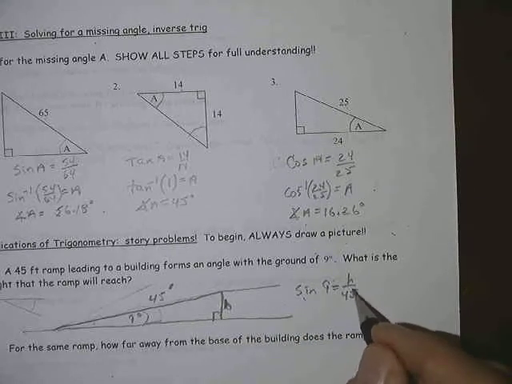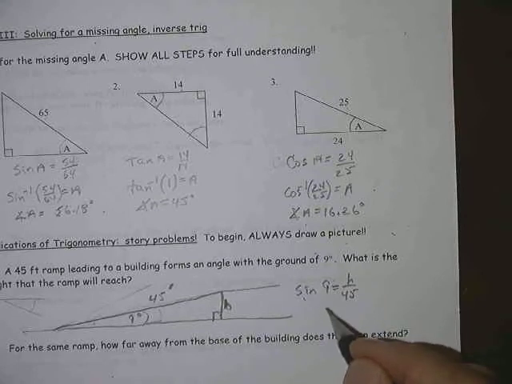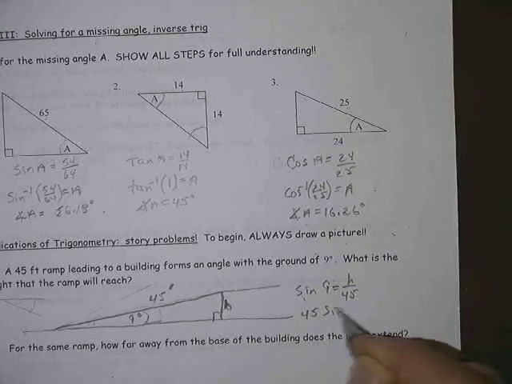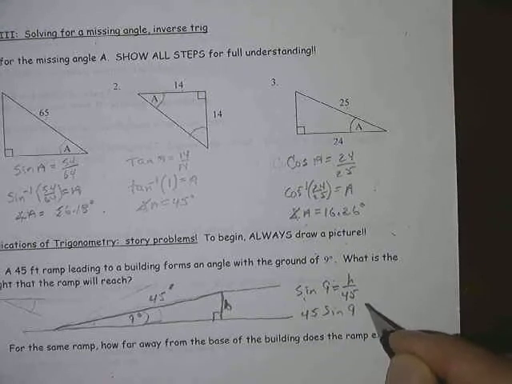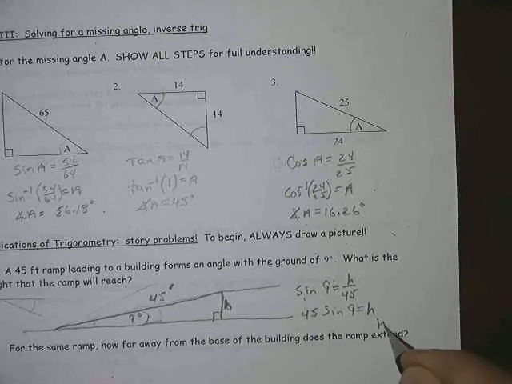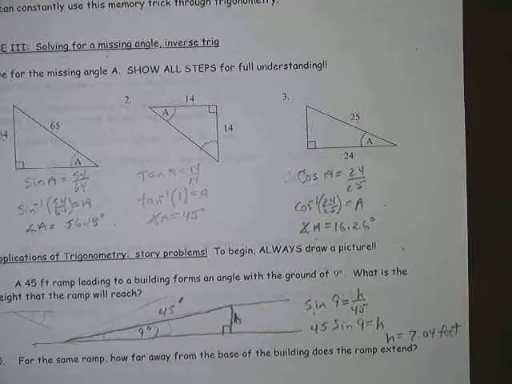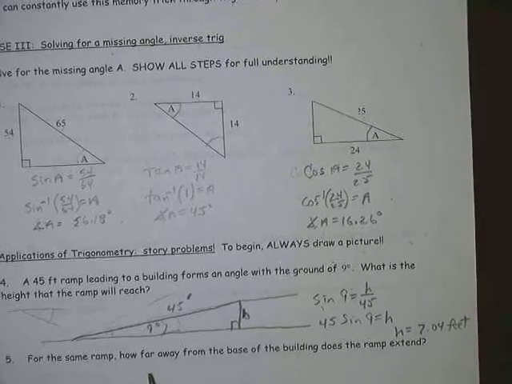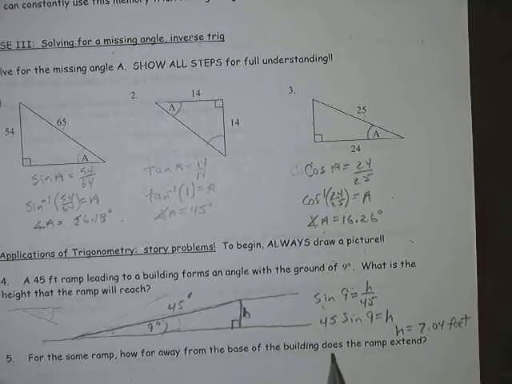So this isn't an inverse. We were not trying to find the angle. We know the angle, and what we were trying to find is this side length. So this is just a straightforward sine problem, because it's the opposite over the hypotenuse, and so we multiply both sides by 45, and we get the height. The height should be 7.04 feet.